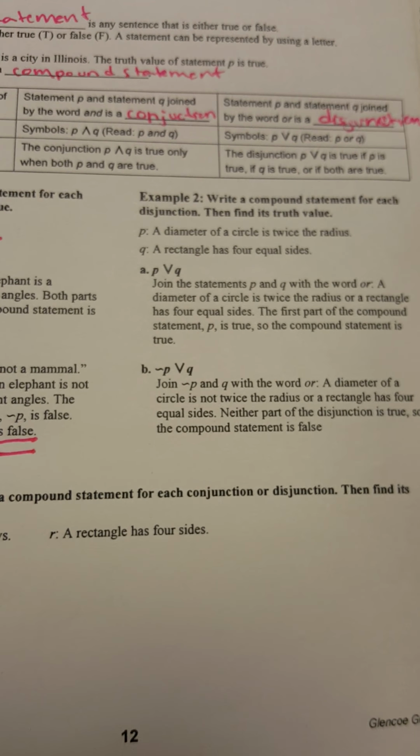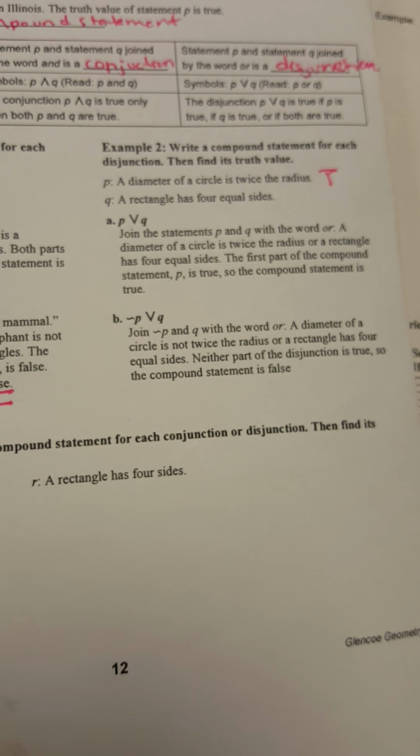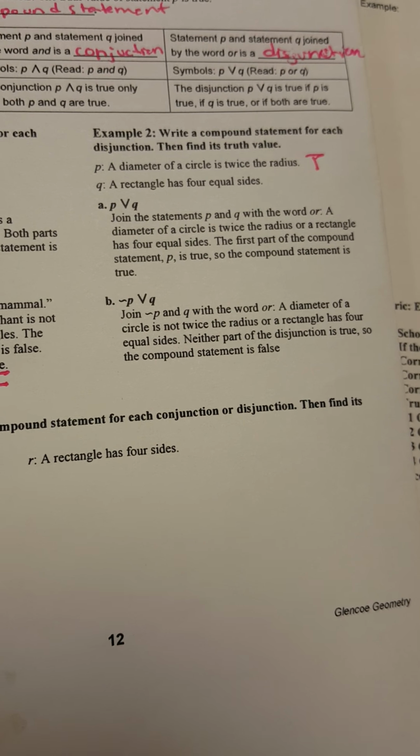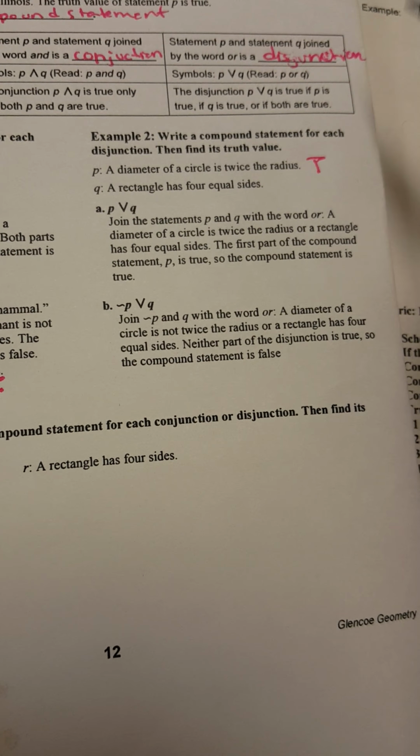Okay, here. Example 2: write a compound statement for each disjunction, then find its truth value. P: A diameter of a circle is twice the radius. That is true. Q: A rectangle has 4 equal sides. It's sometimes true if a rectangle is a square, but we'll just say false.